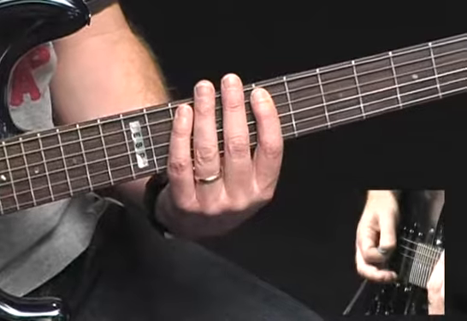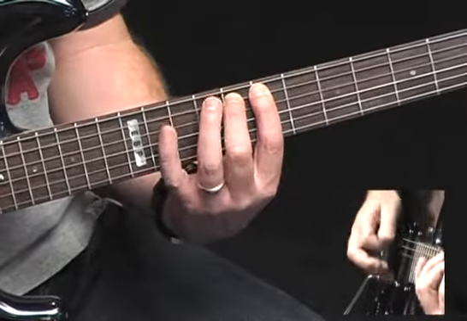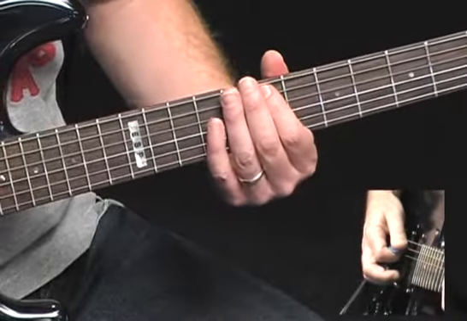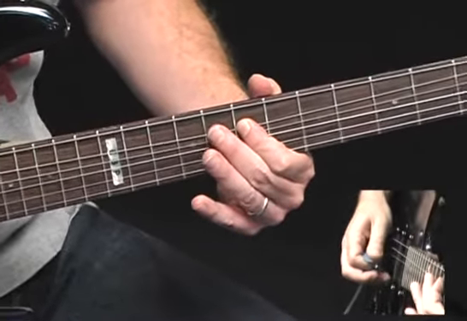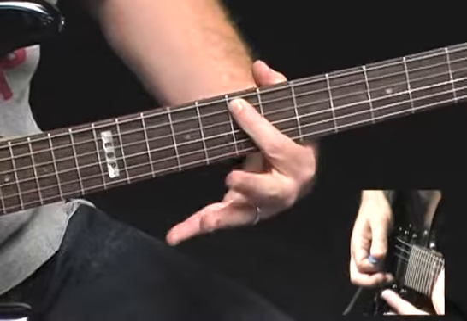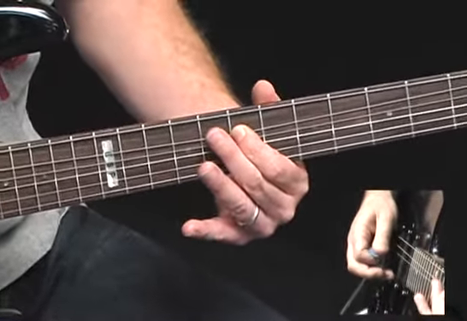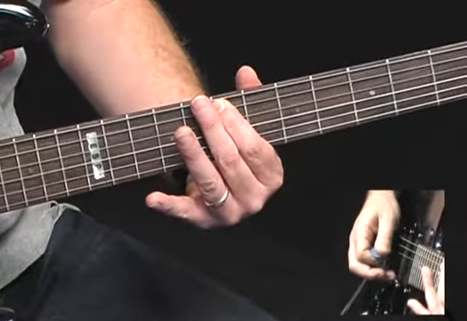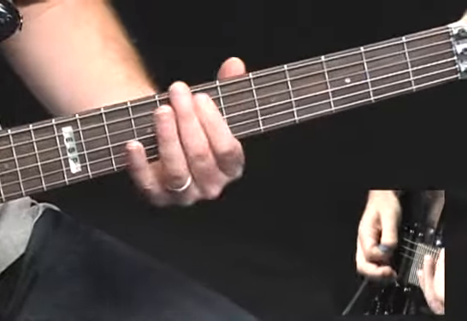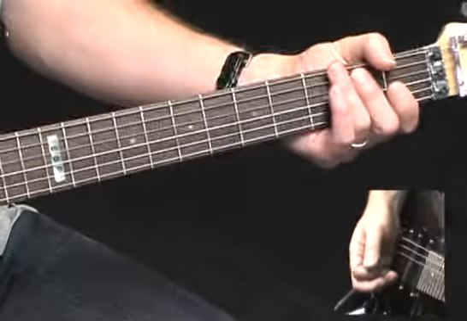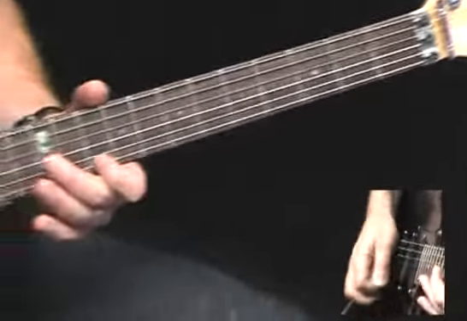And I do that again. And I finally end the phrase by bending a half step on the 7th fret of the A string. And I release the bend. So I bend up a half step, release it, and then I just kind of shake it up and down a couple times. Okay, so here's the whole phrase.